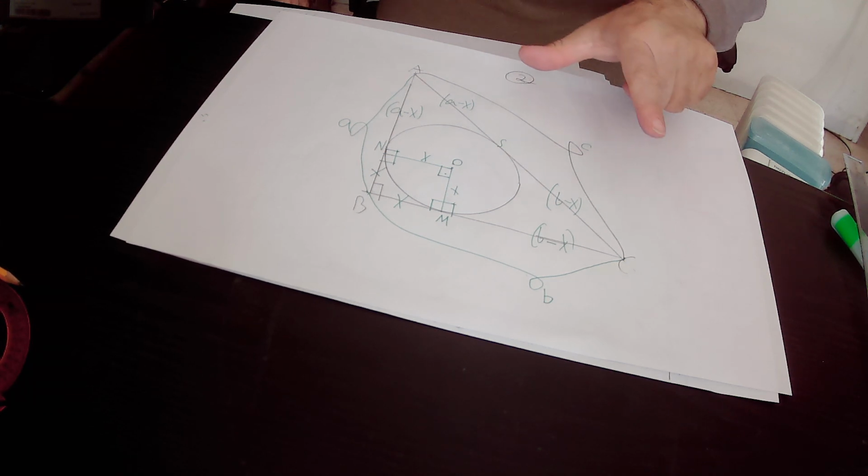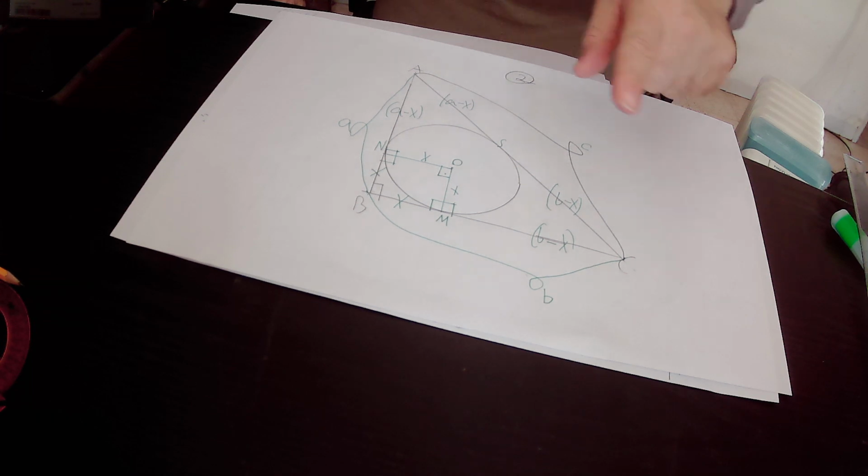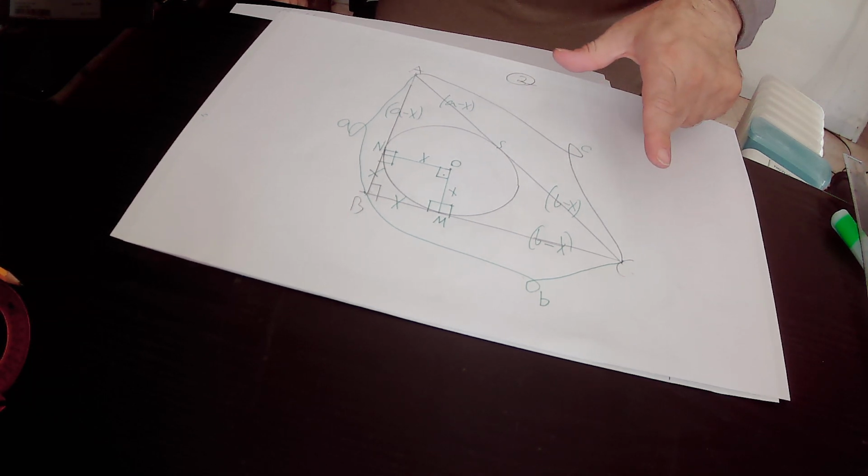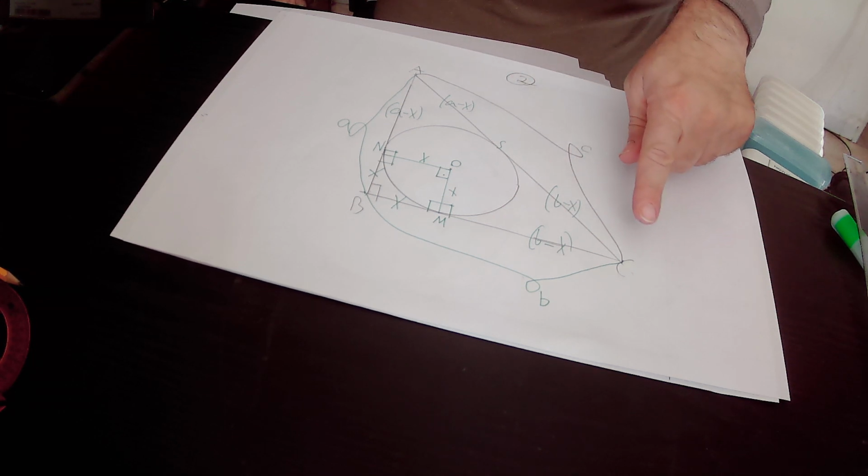So the length of the hypotenuse AC of the right triangle ABC is C, but the length also equals AS plus SC.